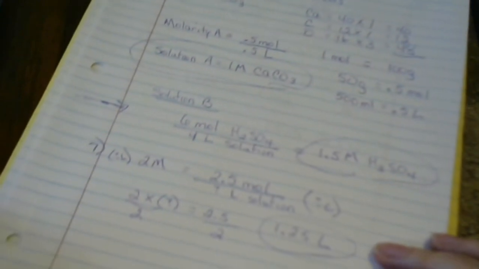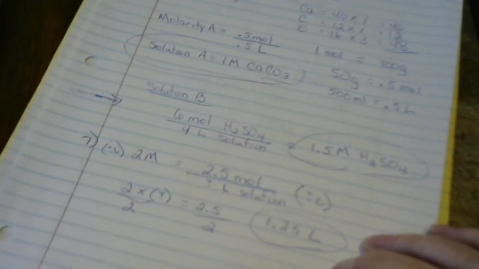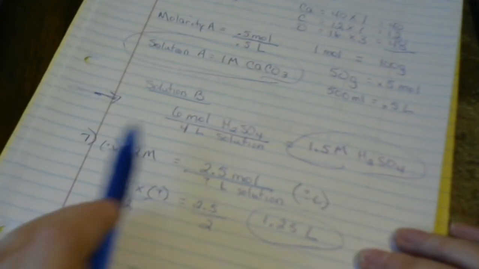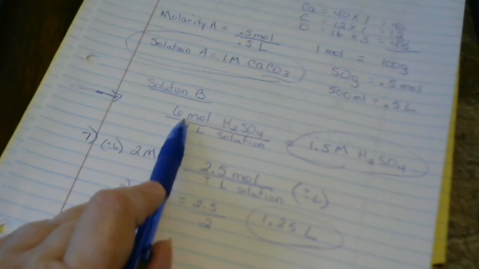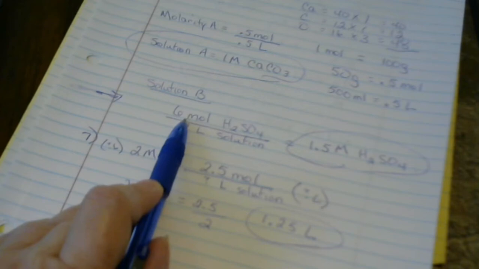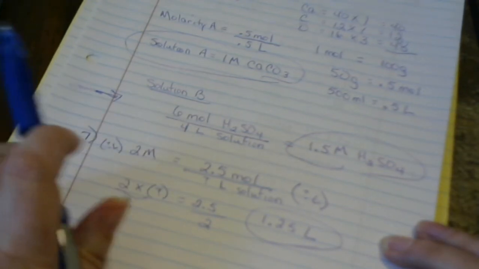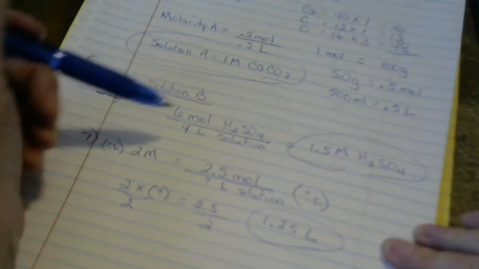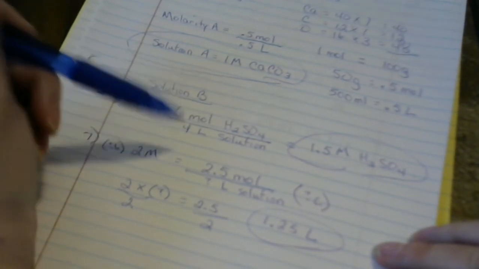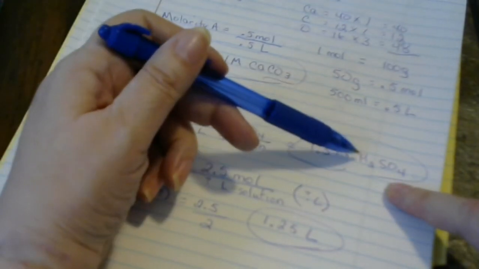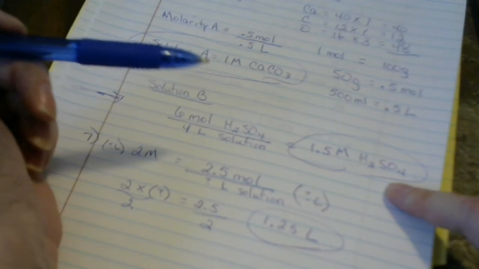Now B, we got 2 parts. It says that you have 6 moles of H2SO4 in 4 liters of solution. So this one you're just calculating it. It's a lot easier than the first one. 6 moles over 4 liters, and it's 1.5 molar solution of H2SO4.